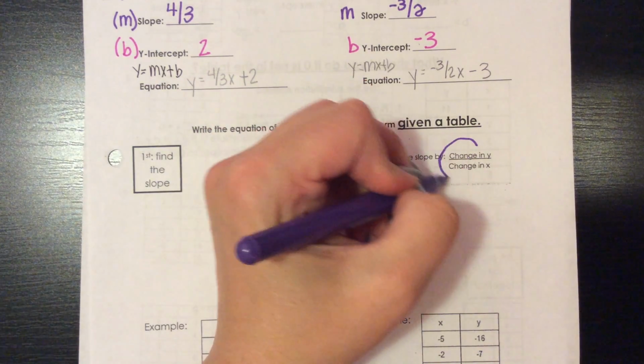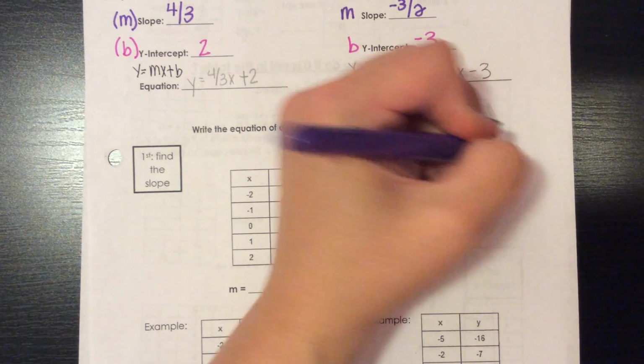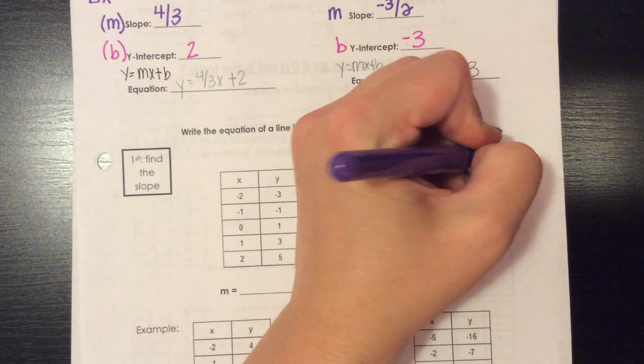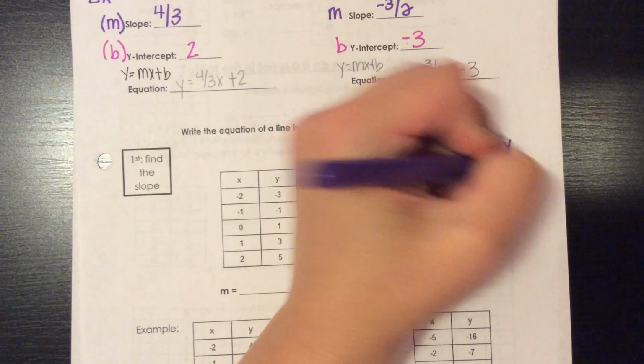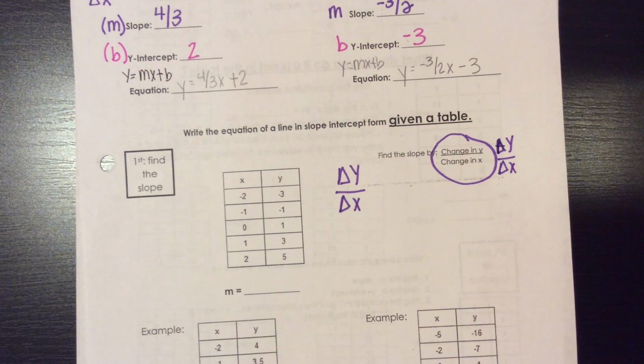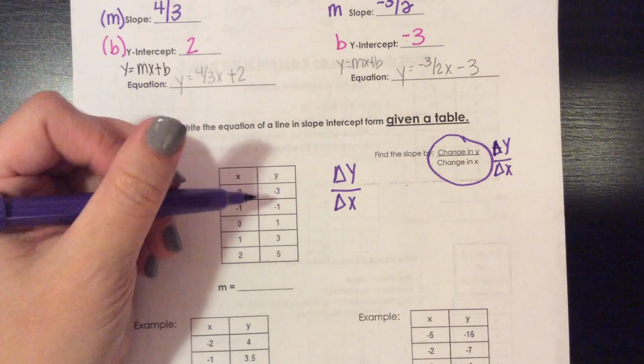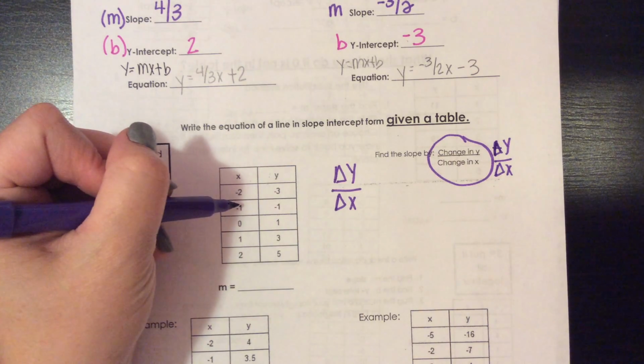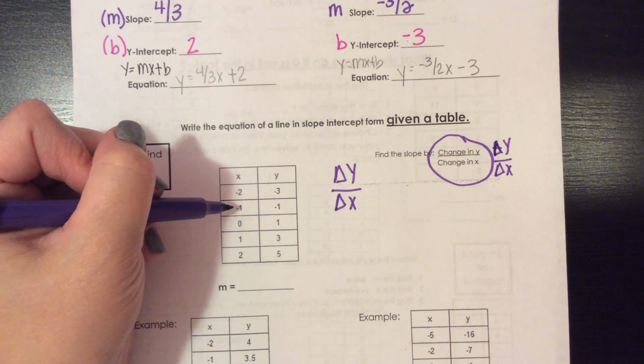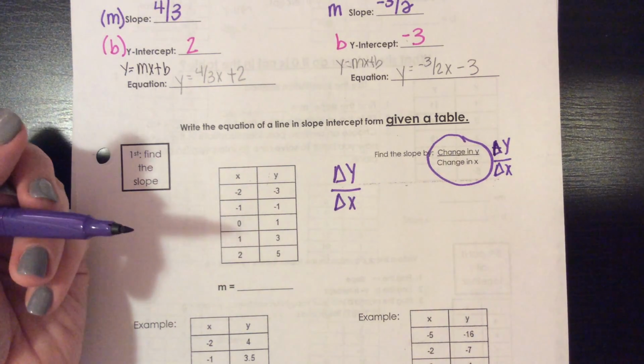And you can see that here also. That is the same thing as change in y over change in x. That's why we use that little triangle. I know your teachers used that with you last year. Now, some of you don't like messing with negative numbers. You don't have to mess with negative numbers if you don't want to, because this should be a linear situation.